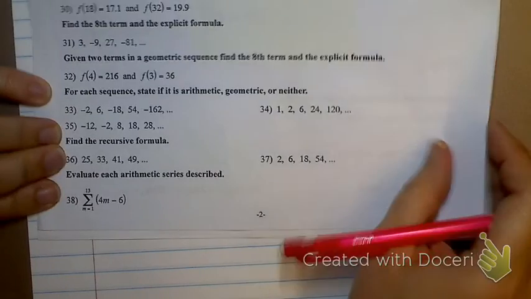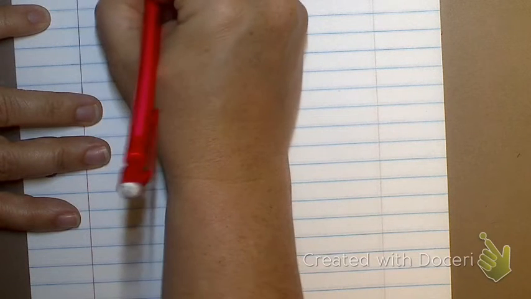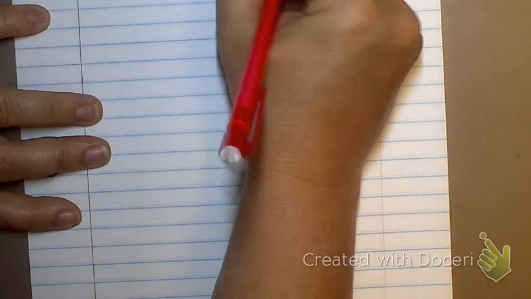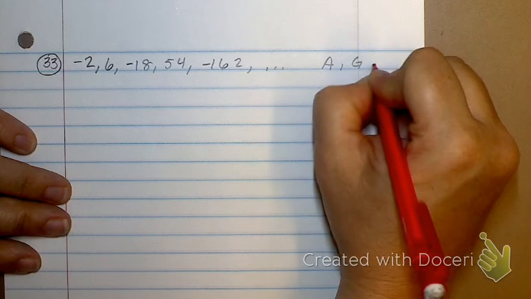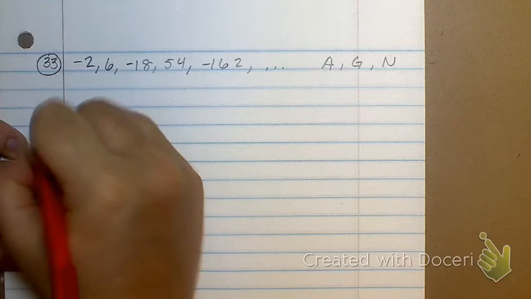33. 33, 34, 35. I think I can do them on here. I'll do it on paper just so it's all together. 33, 34, and 35. We're just identifying, is it arithmetic, geometric, or neither? Negative 18, 54, negative 162. And we want to know, is it arithmetic, geometric, or neither? Same thing with 34.